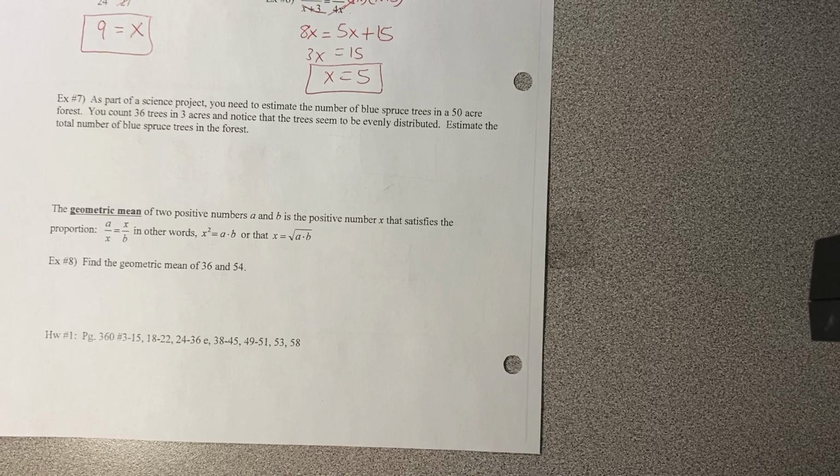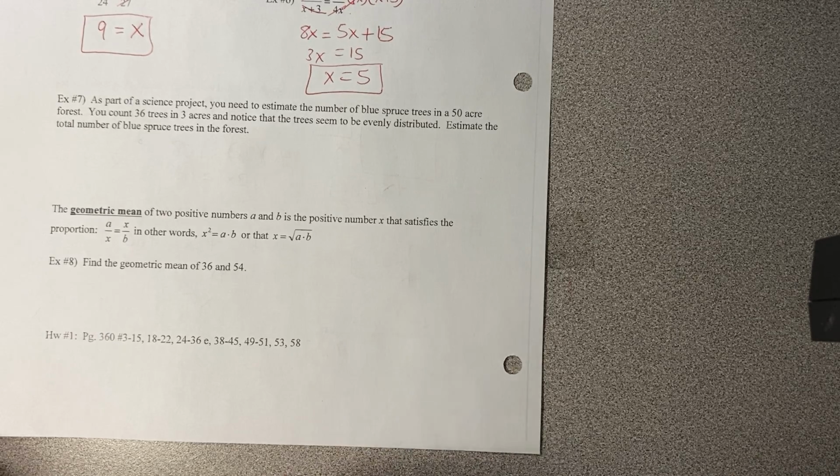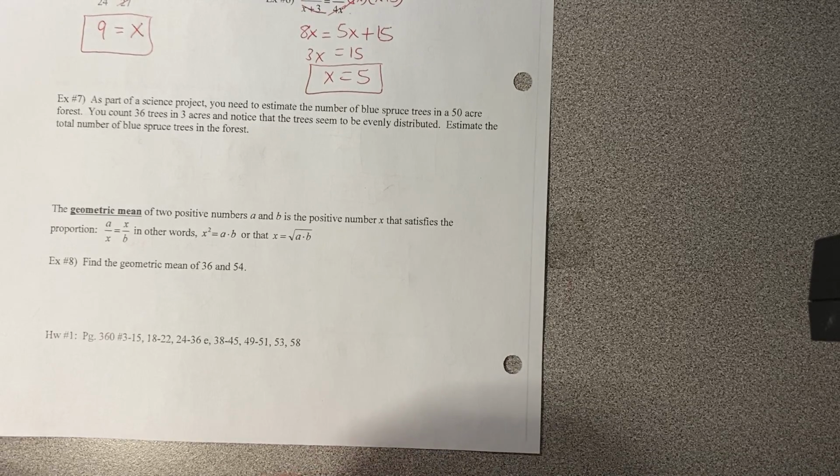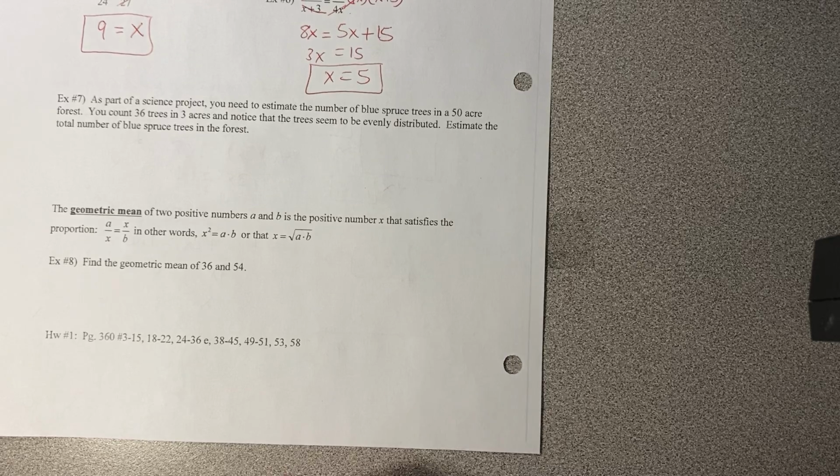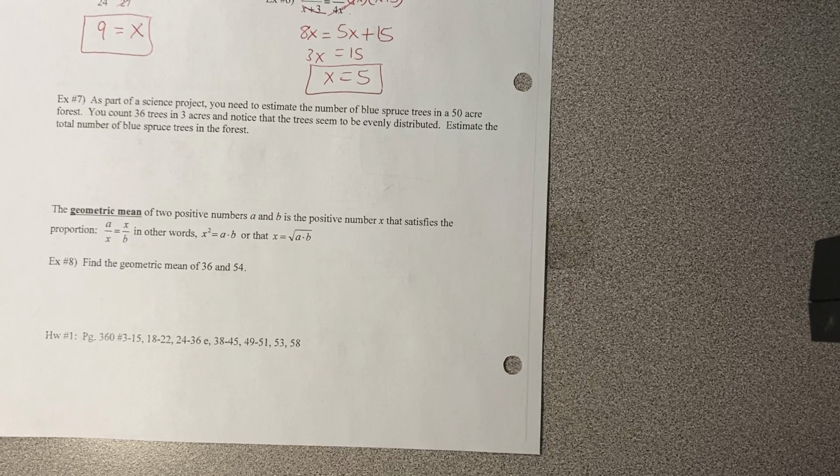Example 7 says, as part of a science project, you need to estimate the number of blue spruce trees in a 50-acre forest. You count 36 trees in 3 acres, and notice that the trees seem to be evenly distributed. Estimate the total number of blue spruce trees in the forest. Now, we're using proportions, right? So think about this proportionally. Think about how you can write a fraction equal to a fraction.